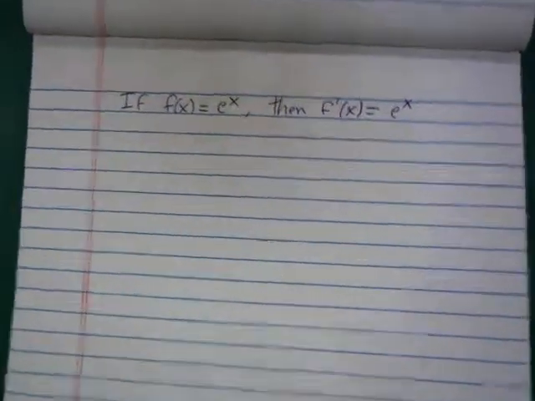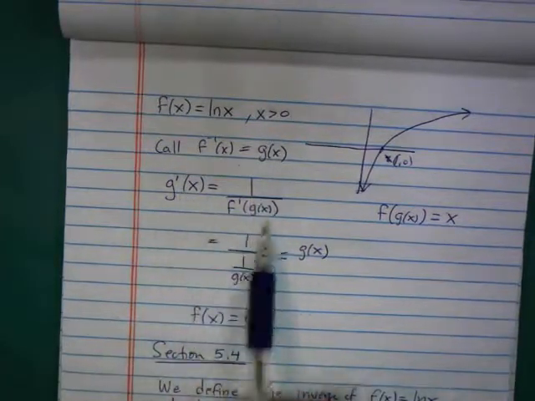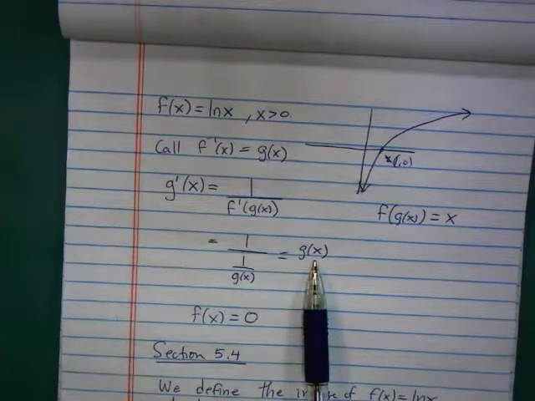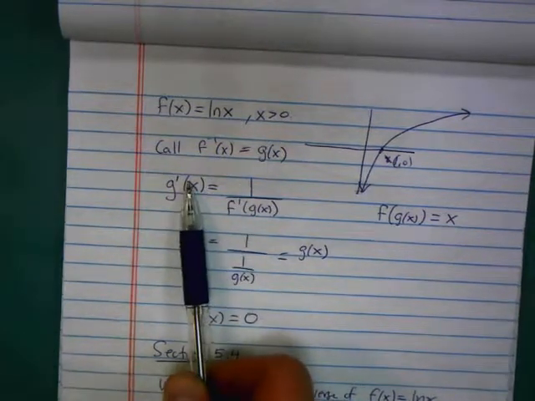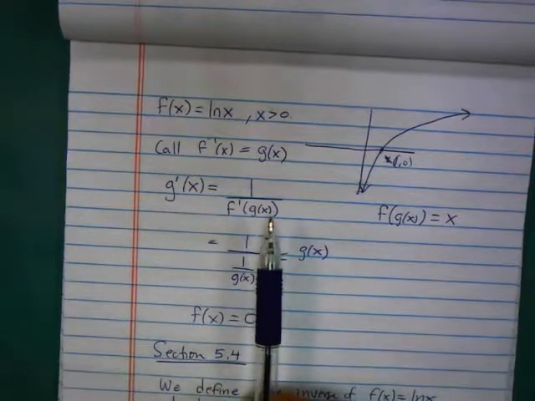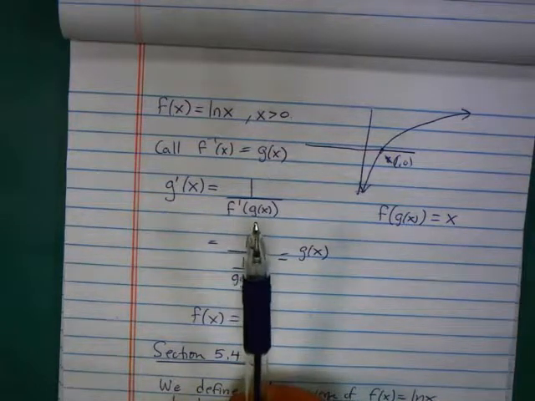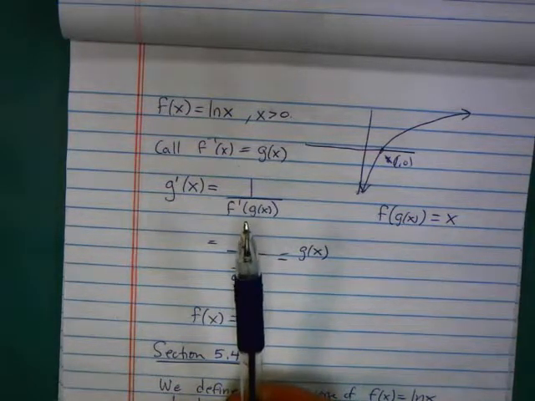That's what we proved a minute ago when we showed that if f of x equals ln x, the derivative of its inverse was itself. So we now know that this g of x is really the function e to the x. So the derivative of e to the x is e to the x. That makes e to the x one of your very favorite functions because finding derivatives is very easy. The derivative of e to the x is e to the x.